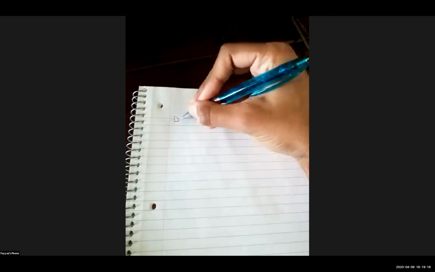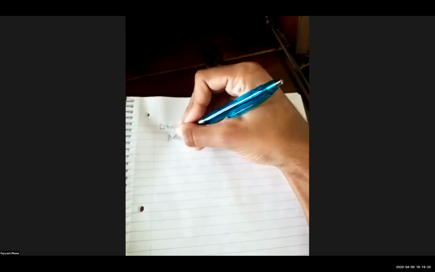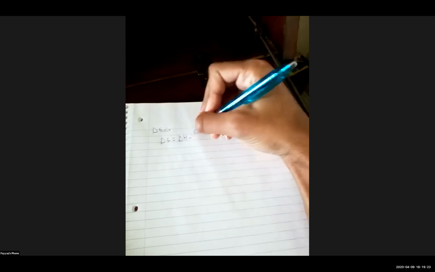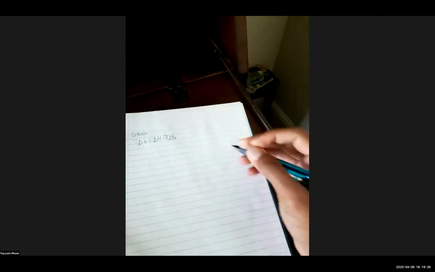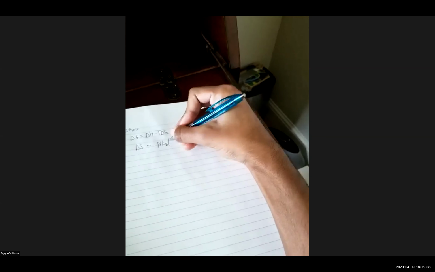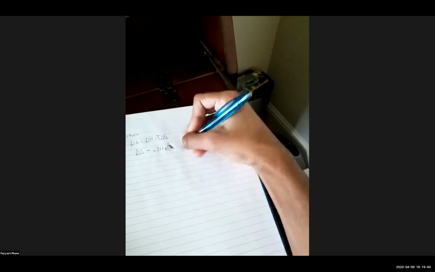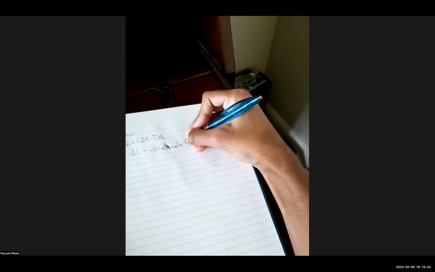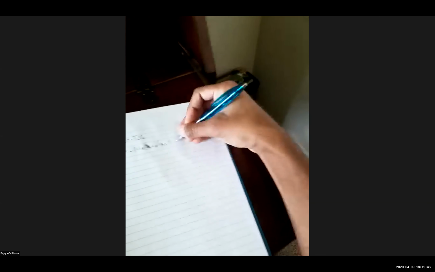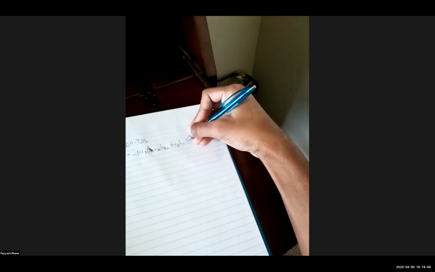Okay, so for problem 5, we are given an expression for delta G of mixing. And we know that delta G is equal to delta H minus T delta S. And we saw in a previous question, I believe part B of question 3, that delta S is equal to negative N kB times XA log XA plus XB log XB.